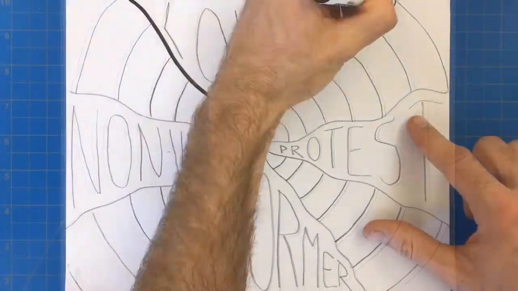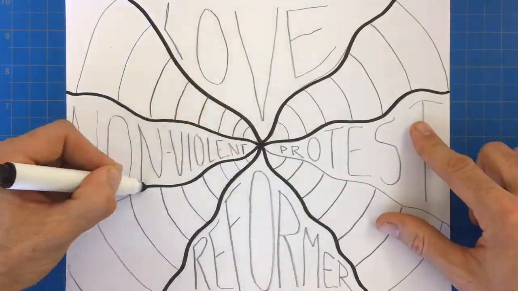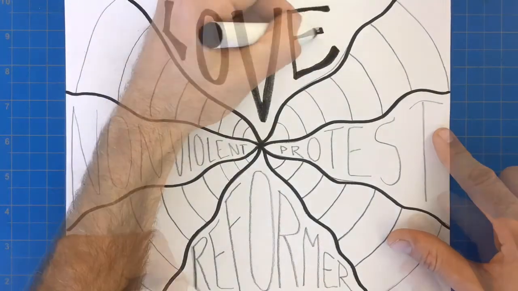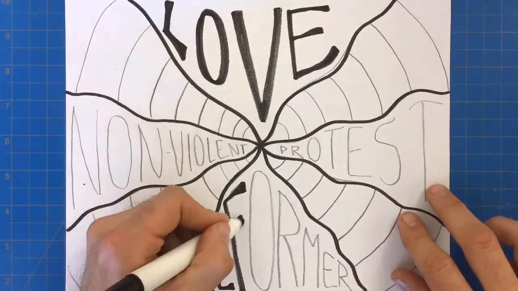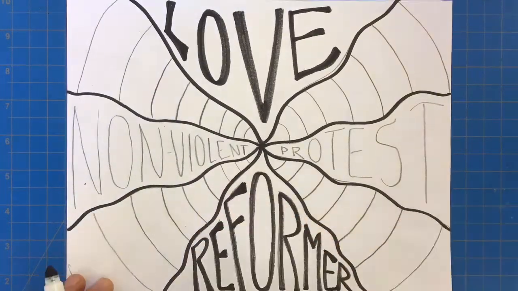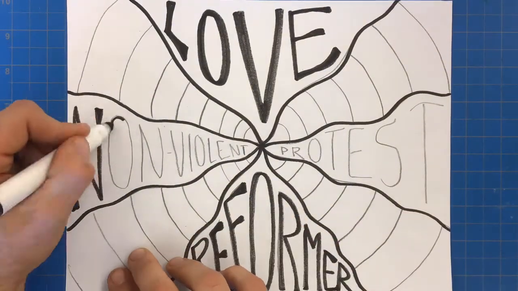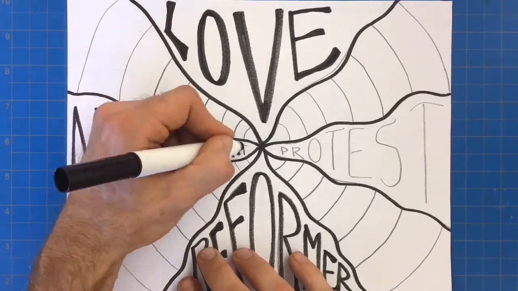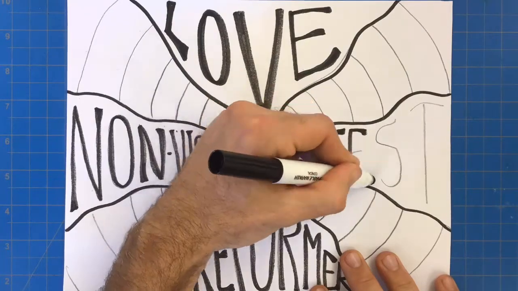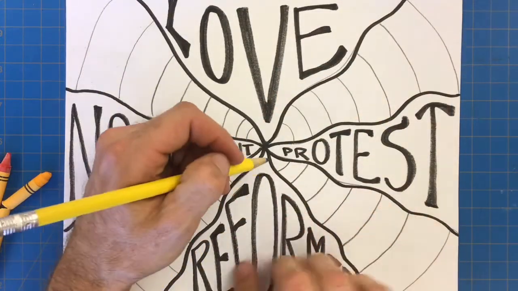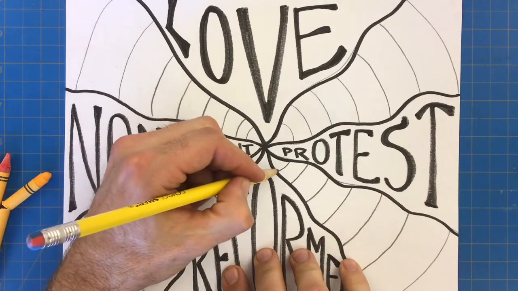Alright, I've got my circles. I'm going to take my black marker and outline everything. I'm going to make my letters nice and thick and bold so they can be seen. Those values can be seen, those ideals. You might have different words. In fact, I would encourage you to come up with your own ideals or values to put in there.